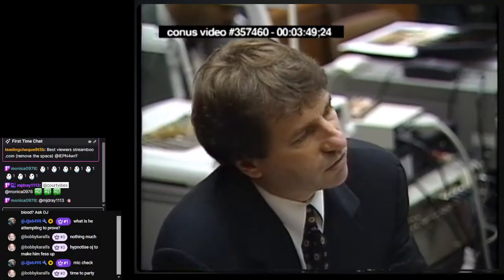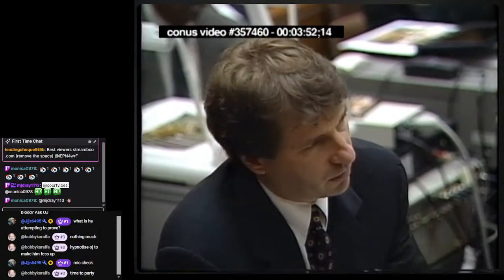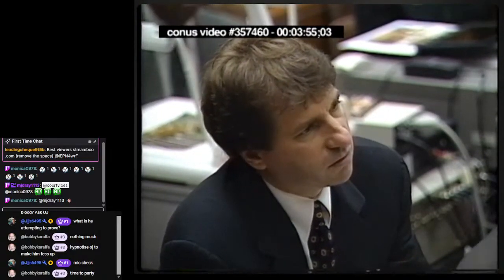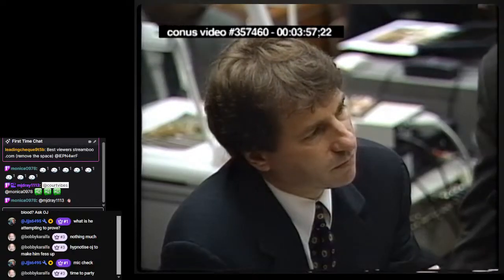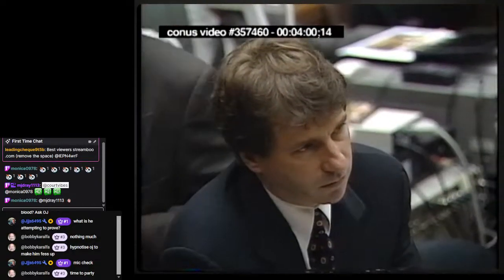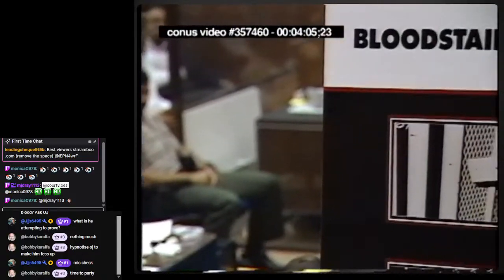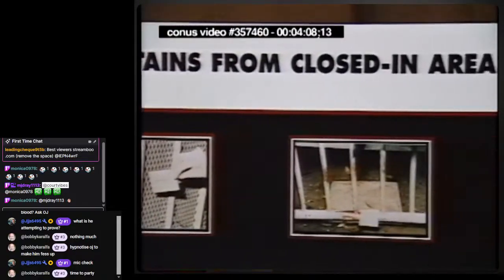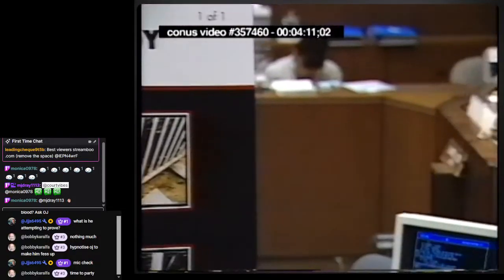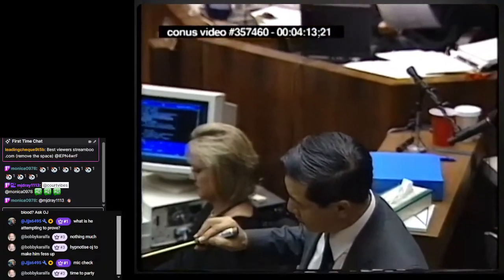Dr. Lee, I call your attention to the photograph in the bottom right-hand area. What is that? This appears to depict a view of the sole of Mr. Goldman's left boot. Could you describe for us the bloodstain pattern, its relationship to the soil on this boot?